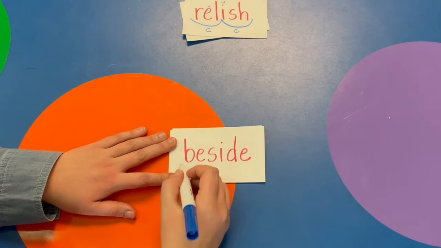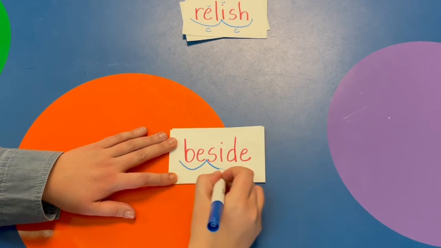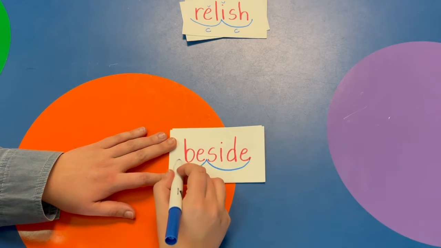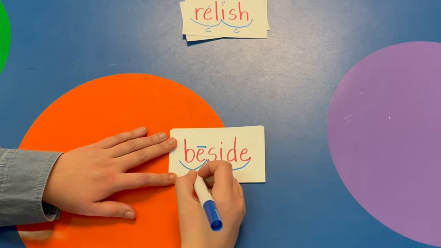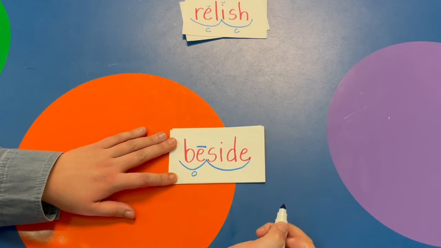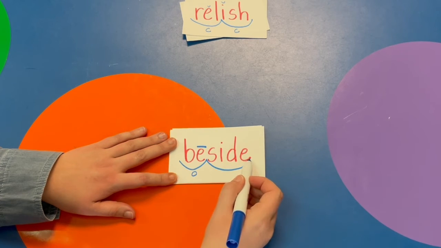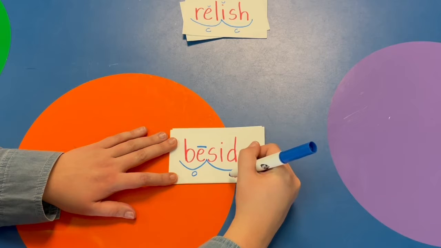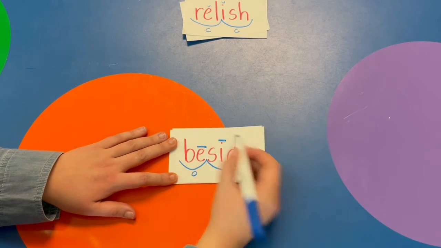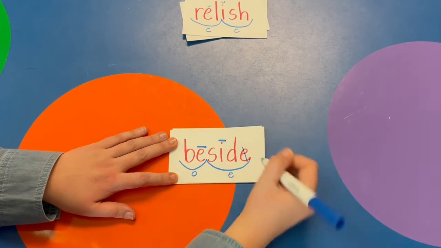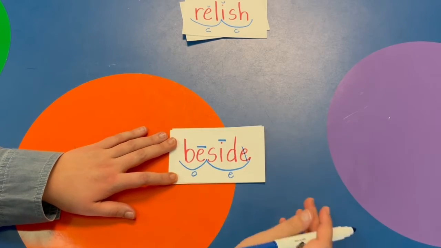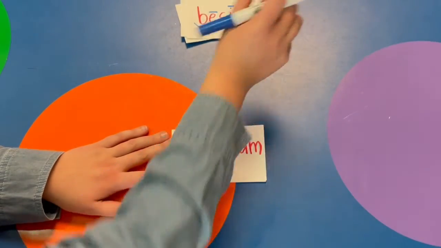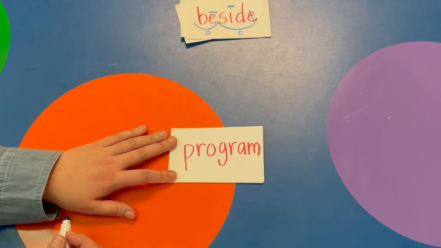Very good. Beside. B, the E is open, which means it says its name. B, side. Look, we have a bossy E that tells I to say its name, and then it has no more power. B, side. Try this one.